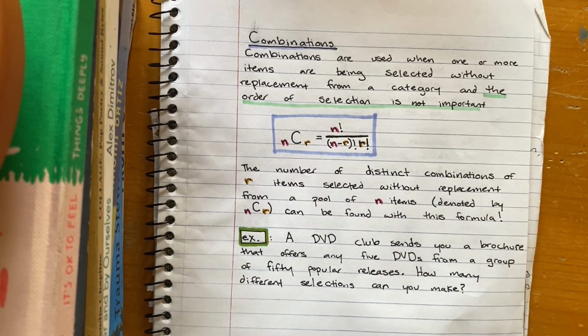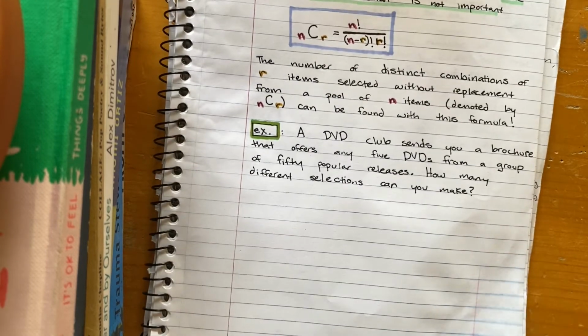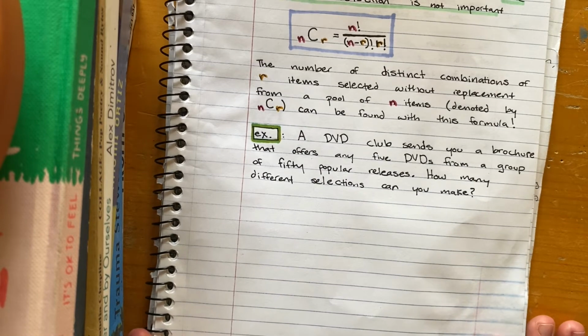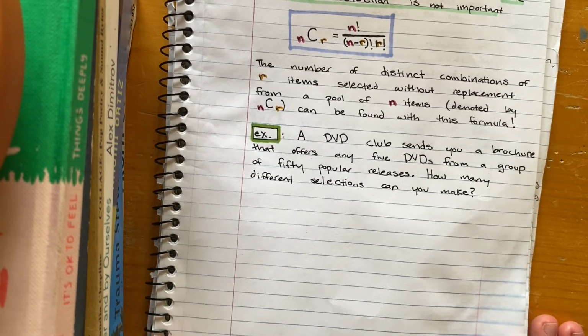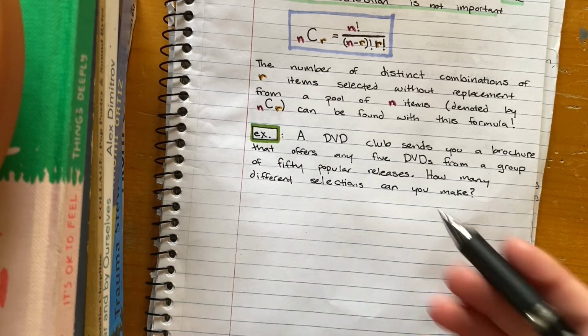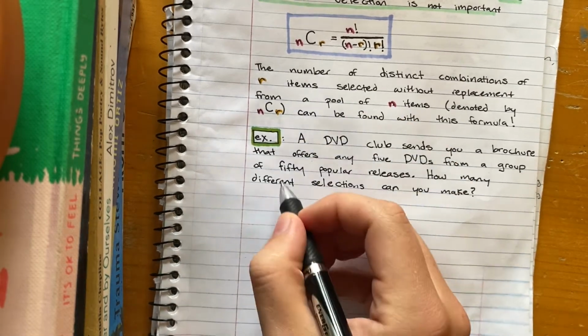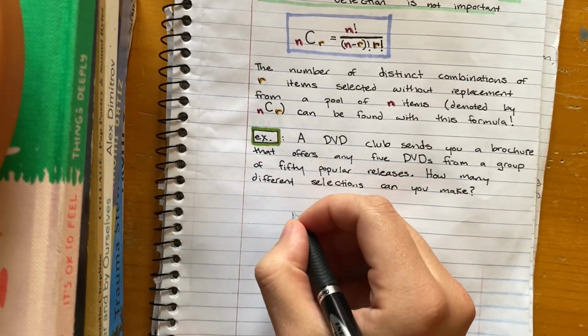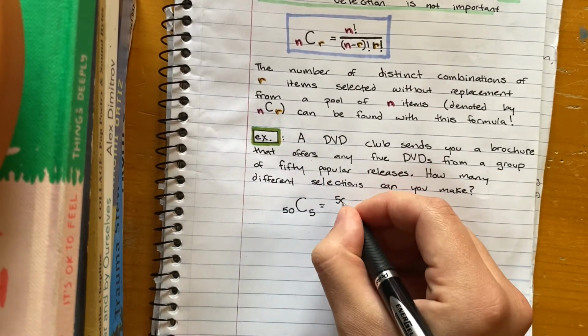So let's try one out. Example, a DVD club sends you a brochure that offers any 5 DVDs from a group of 50 popular releases. How many different selections can you make? Because the order is not important, we're going to find the number of combinations when 5 items are selected from a pool of 50 by plugging it into that formula, which should look like this.